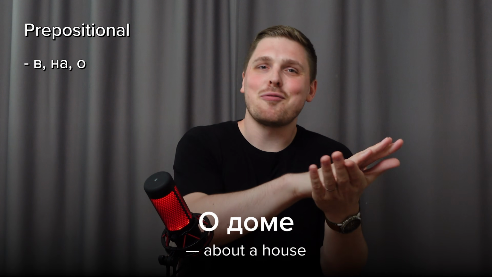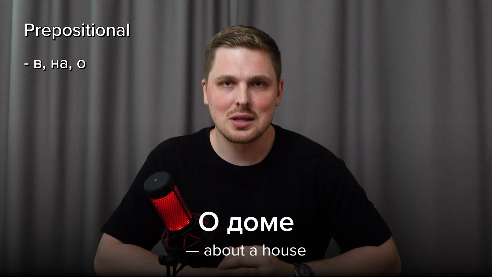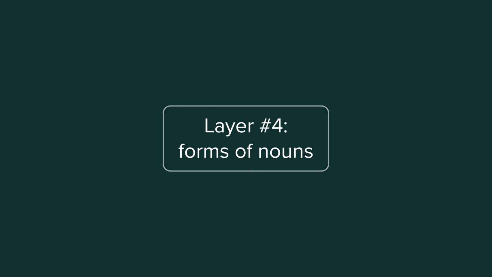That's the brief description of each case and what they mean. And we touched on just the main usages of each case. There's more detail to each of them, but for now, it's more than enough for you for this one layer. Next layer is forms of nouns. We understood why to use cases and when to use them. Now let's understand how to use them.